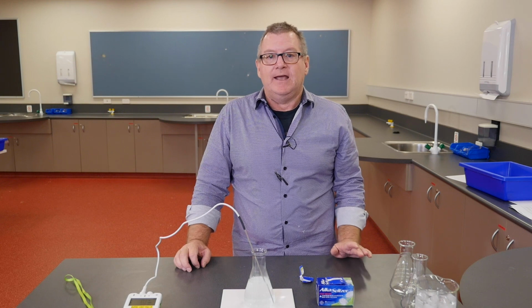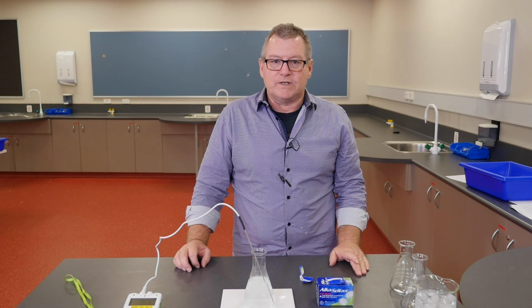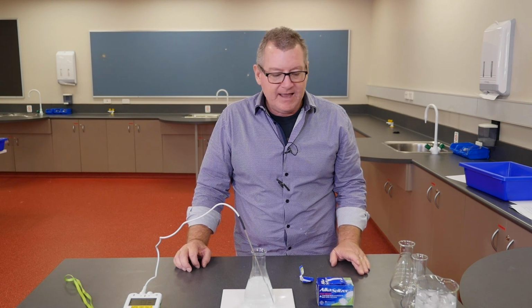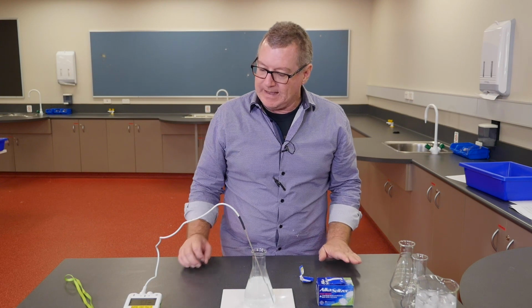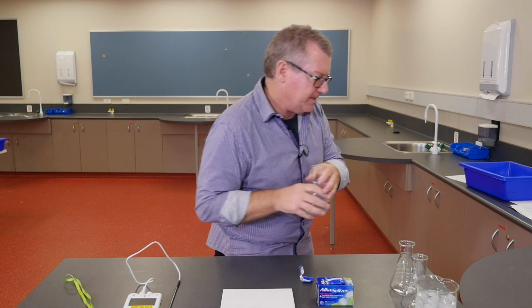Now we'd expect, as we know with the rate of reaction, that if we use colder water, it will happen more slowly. If we use hotter water, it will happen more quickly. So let's do the cold one first, because it will probably be easier since it'll take longer to happen.